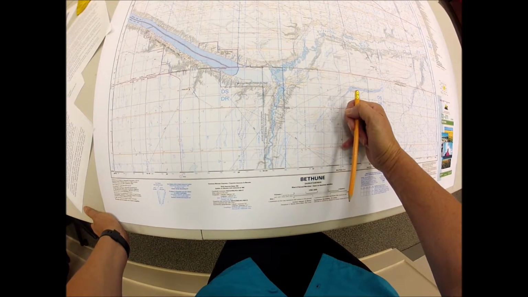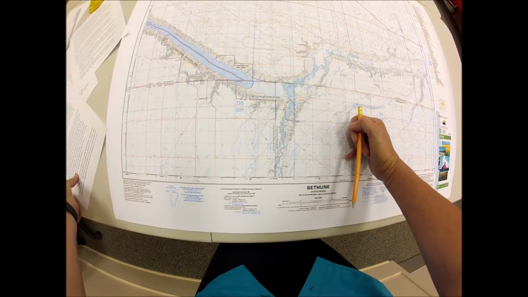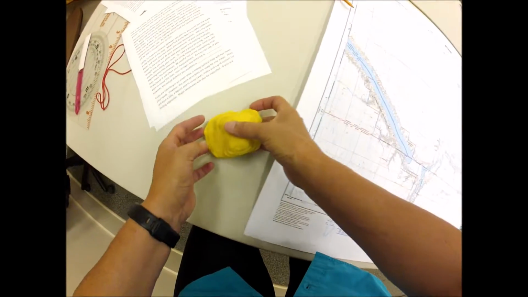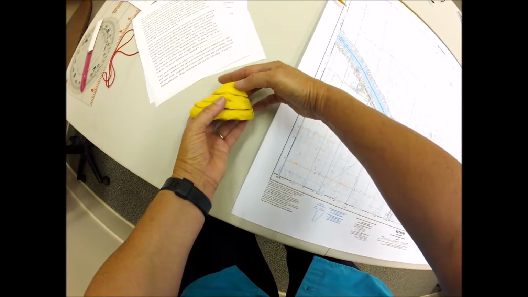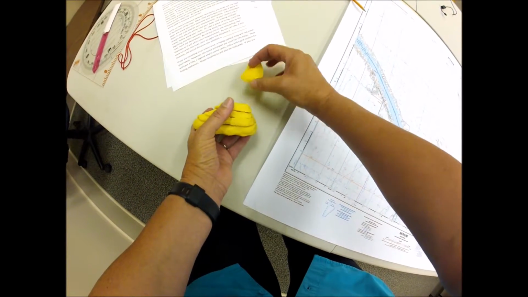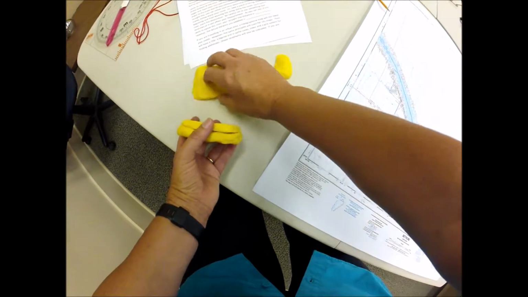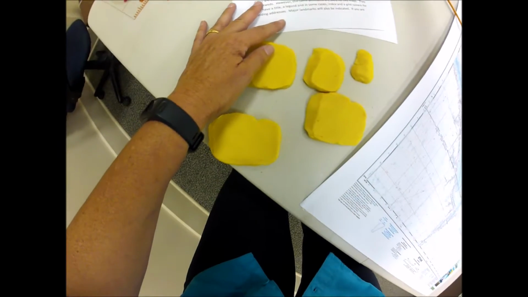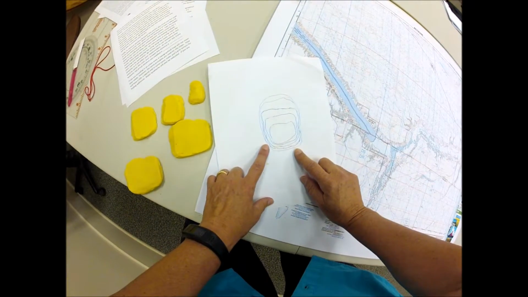The map is only 2-dimensional, so to help make it 3-dimensional, I will use this piece of molding clay. I've made a hill for you. I have sliced the hill into pieces, and then have outlined it on this piece of paper.